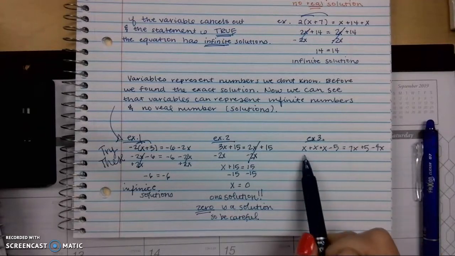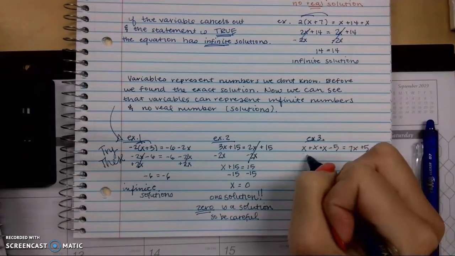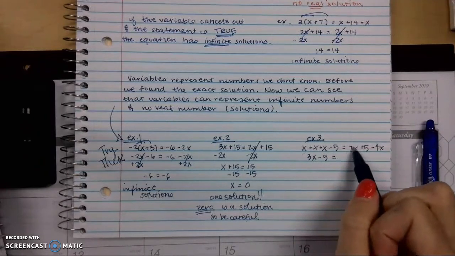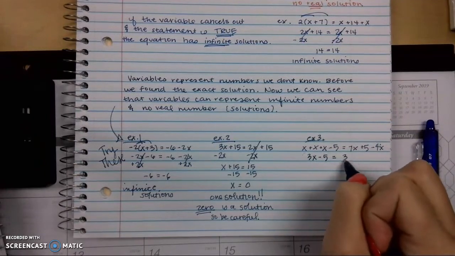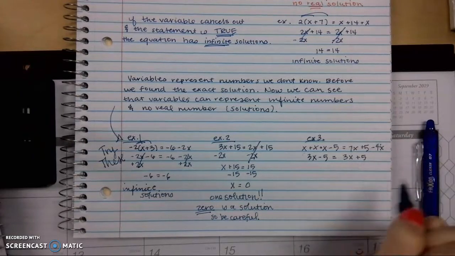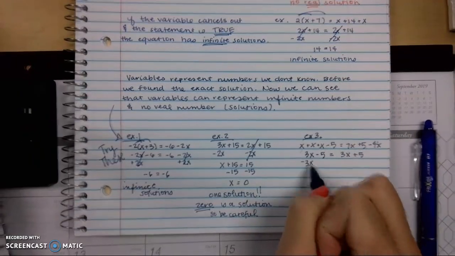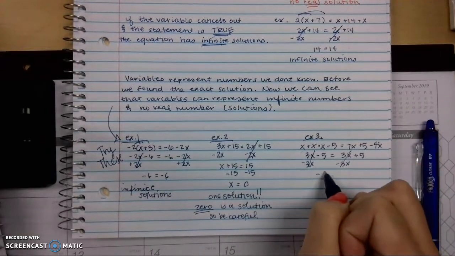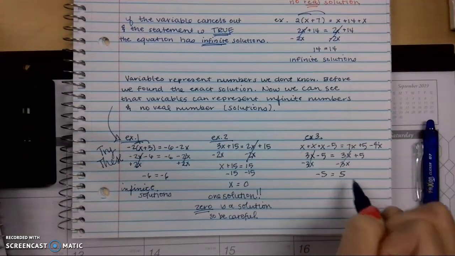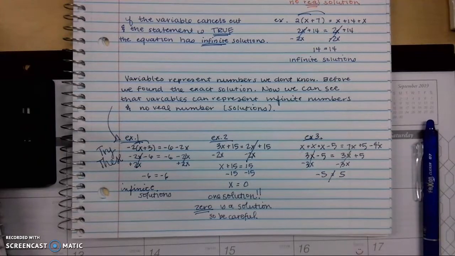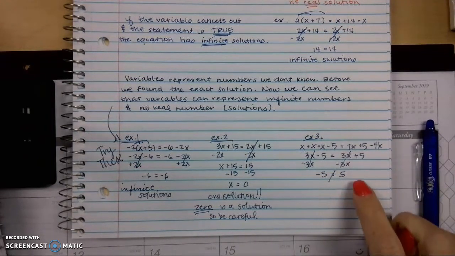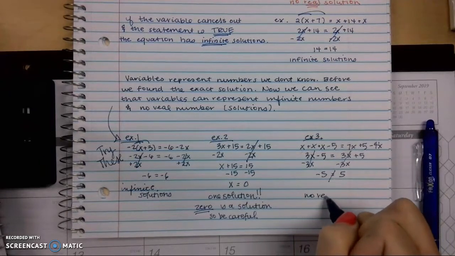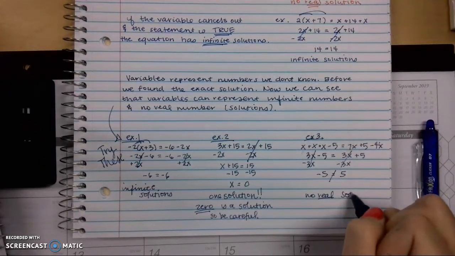And then last but not least, we've got 3x minus 5 is equal to, when we combine those, 3x plus 5. When I eliminate my variables here, I have negative 5 is equal to positive 5. Negative 5 and positive 5 are not the same number, okay? So this is a no real solution.